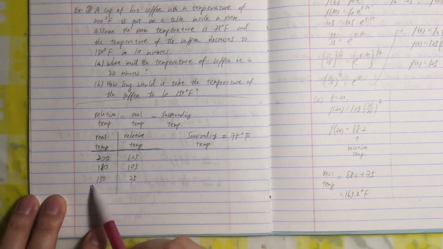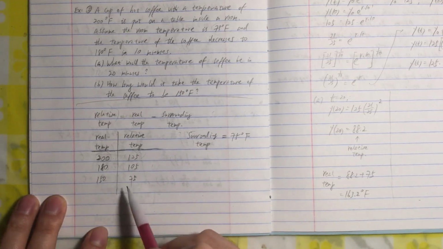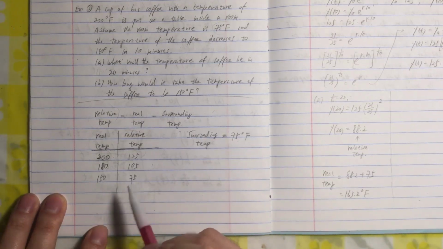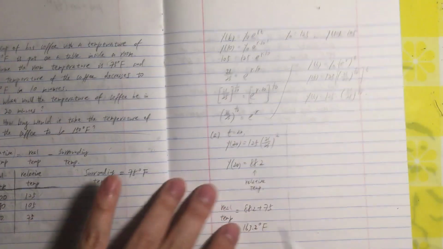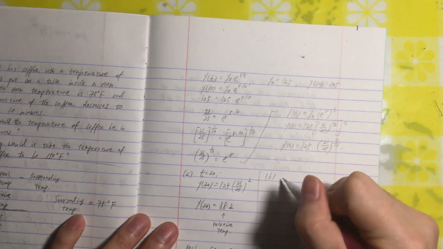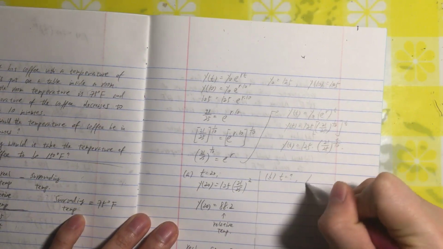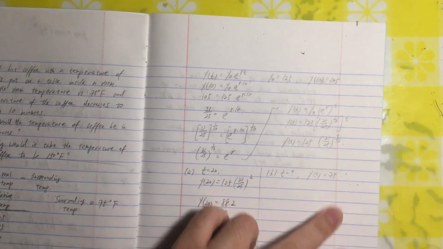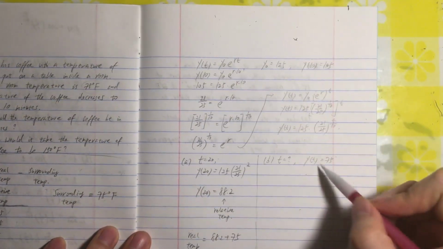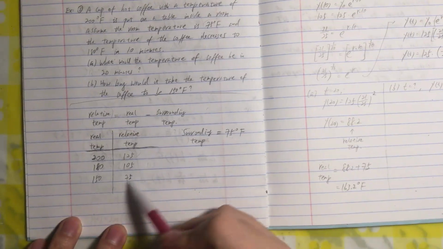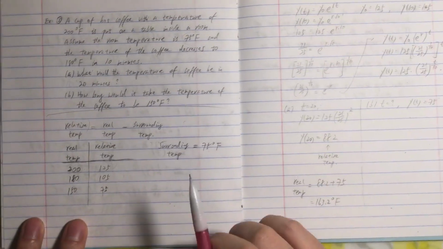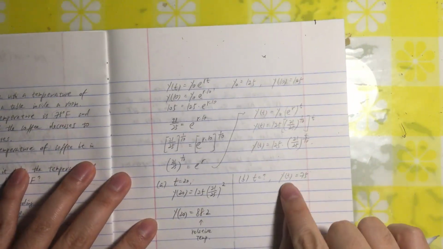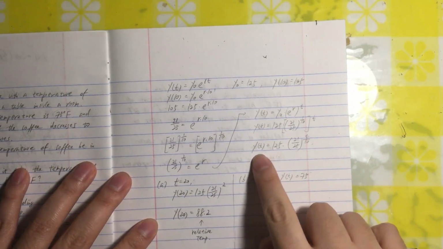So 150 degrees is 75 degrees above the surrounding temperature. So in part B, we're looking for the time such that y of t is 75 degrees. Here we use relative temperature. In this formula, we can only use relative temperature. Now plug in 75 for y of t and solve the equation for t.